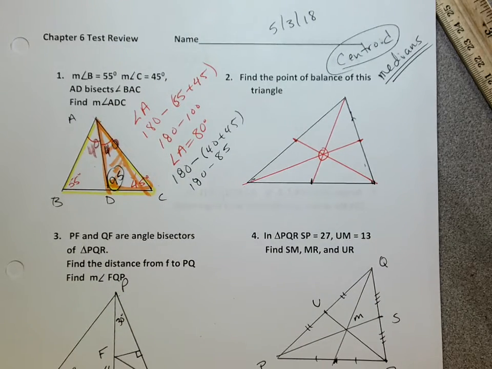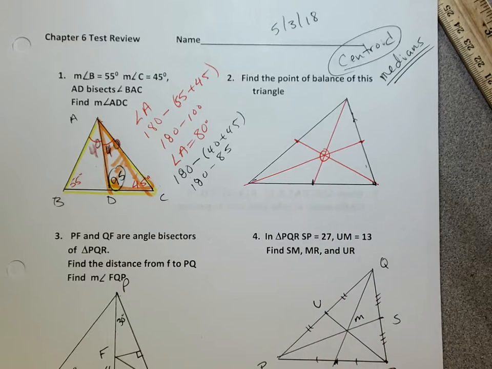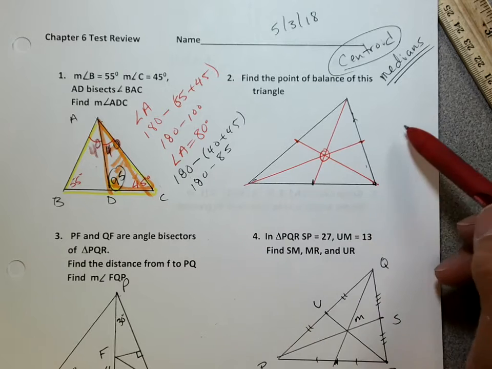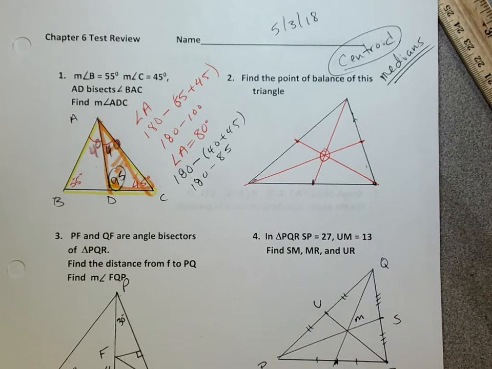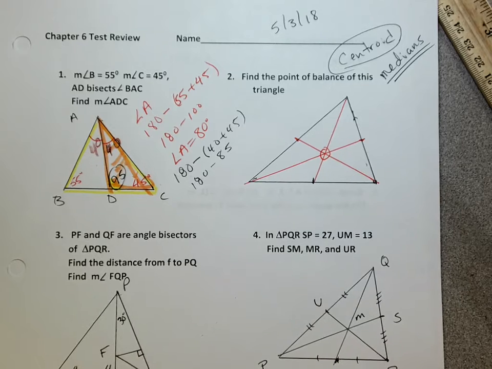So we don't guess. All I have to do is just do it by ruler. Measure the side, find the middle, draw the line. It should be very easy, right? Measure the side, find the middle, draw the line, draw the median, okay? Everybody should be able to do this. It's just measuring and drawing. There's not a whole lot of complicated math.